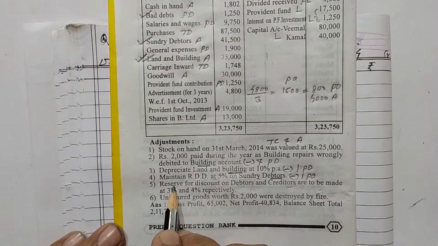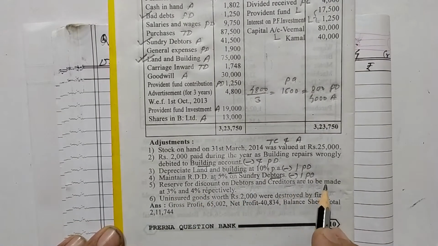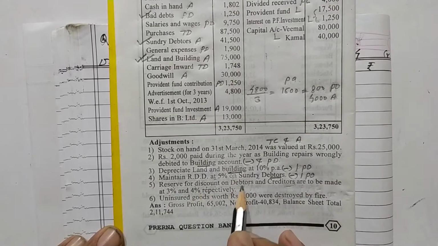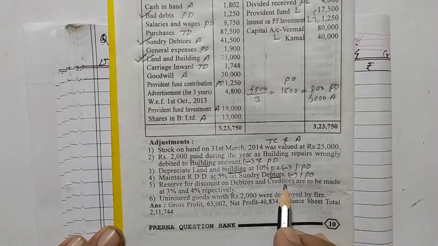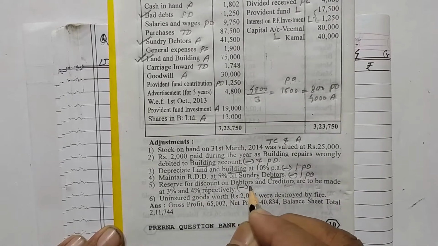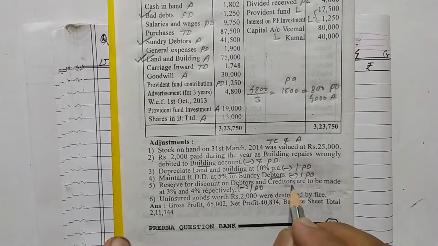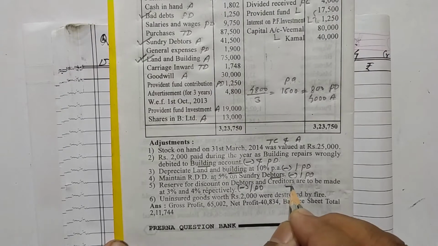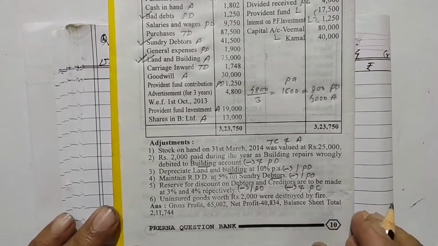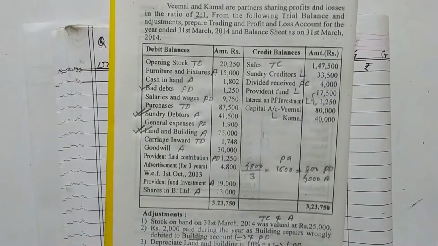Now next adjustment, fifth number. Reserve for discount on debtors and creditors are to be made at 3% and 4%. Reserve for discount on debtors is 3% and reserve for discount on creditors is 4%. Reserve for discount on debtors is deducted from debtors account and goes to the P&L account debit side. Reserve for discount on creditors is to be deducted from creditors account and goes to the P&L account credit side. This means PC. We have to take out the sundry debtors account and also the creditors account.